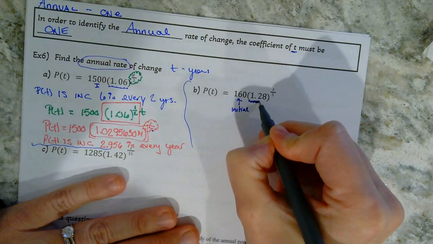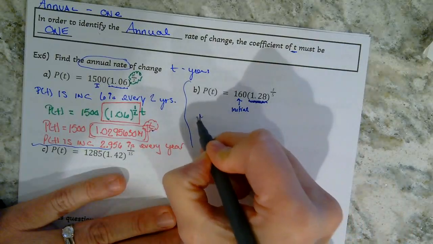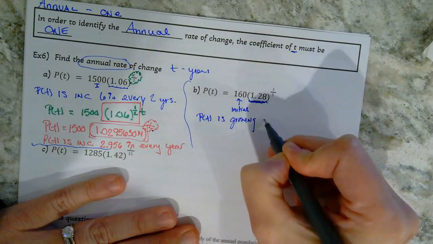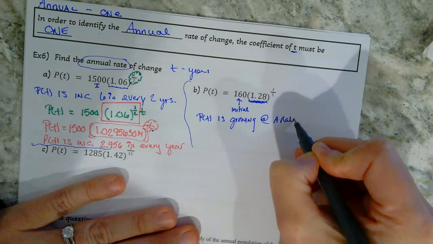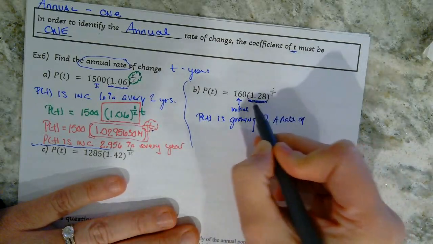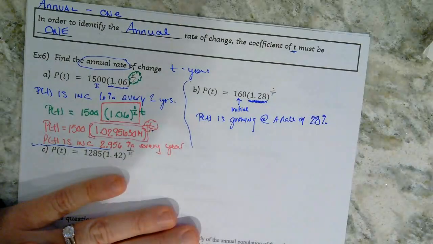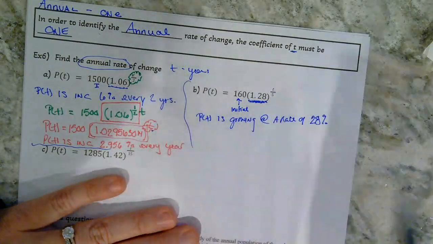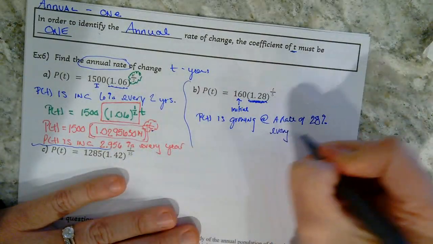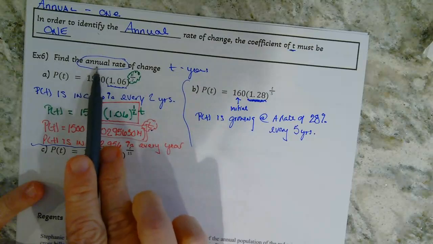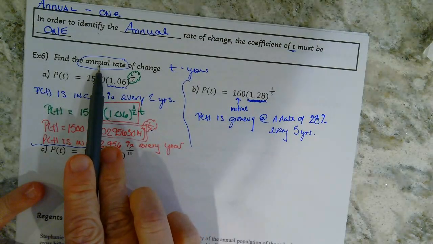All right, is this growth or decay? Okay, so P of t is growing at a rate of, what's our growth rate here? It's greater than 1 by 28%. Now how often? And we said t is measured in years. Every 5 years. But the question doesn't want to know how it's growing every 5 years. It wants to know its annual rate. How is it growing after 1 year?